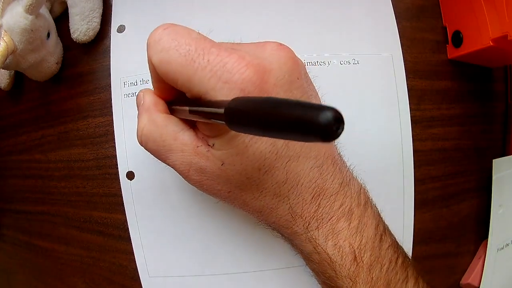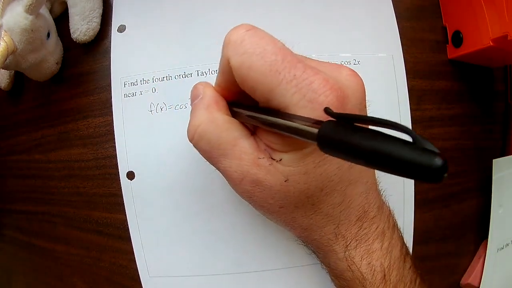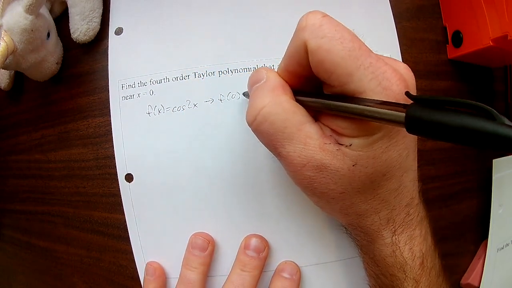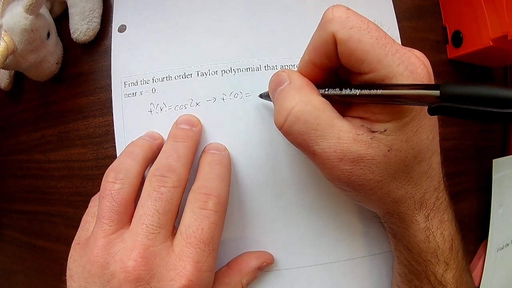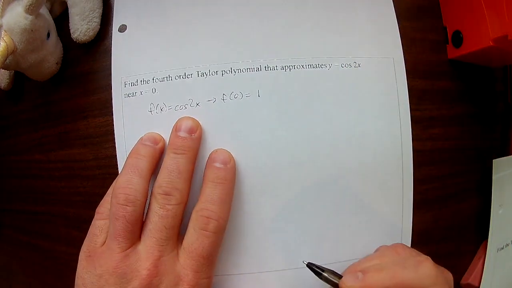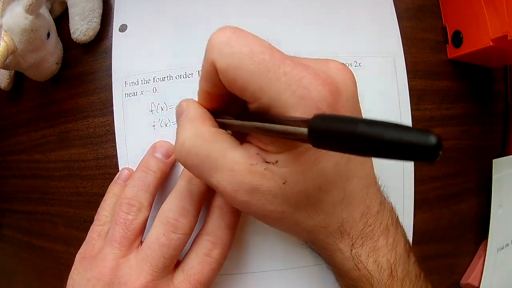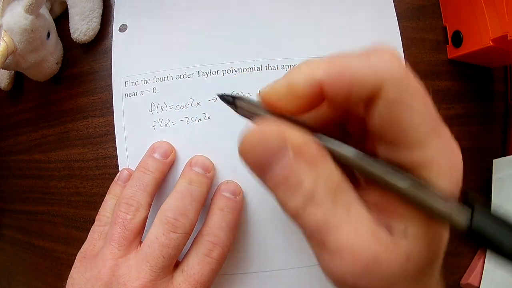Again, here, I know f of x is equal to cosine of 2x. So f of 0 is equal to cosine of 2 times 0, so cosine of 0, which we just did, is 1. F prime of x is equal to negative 2 sine of 2x.